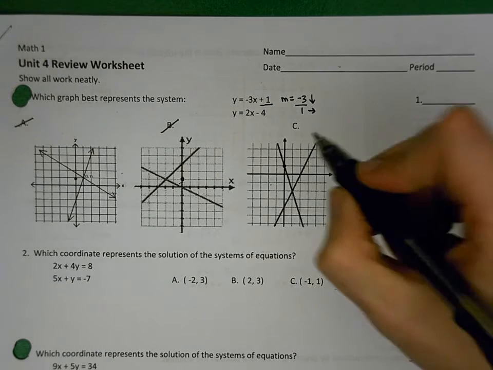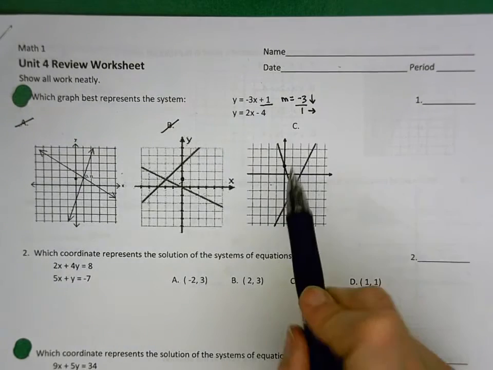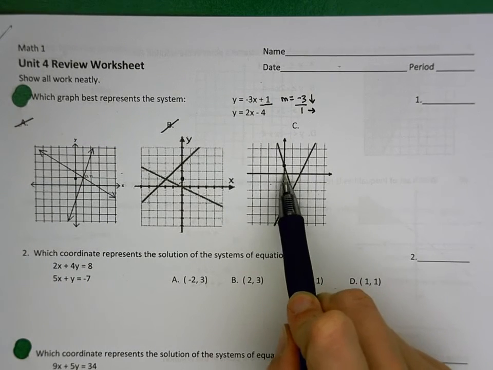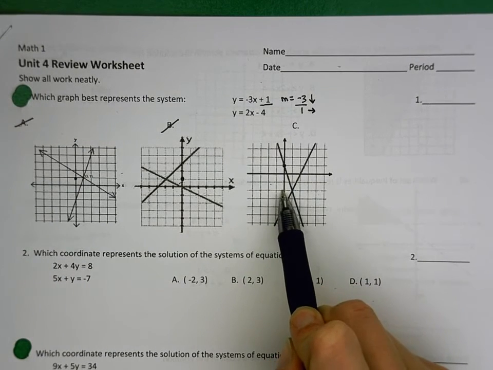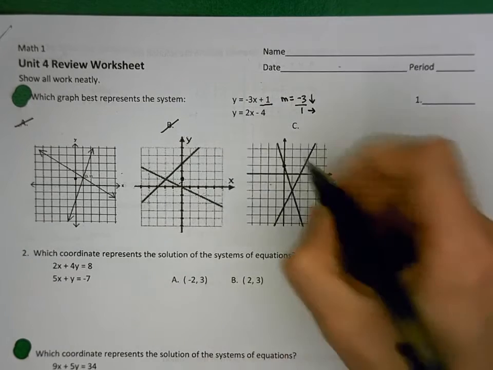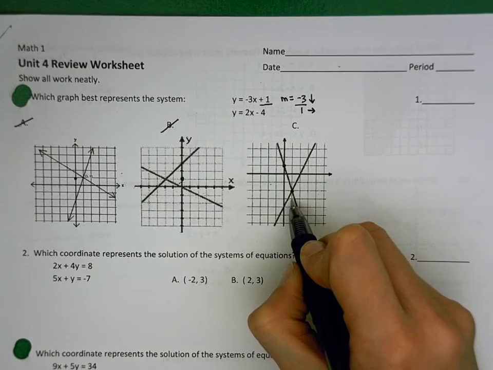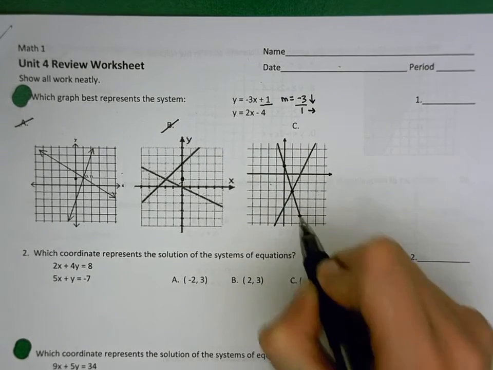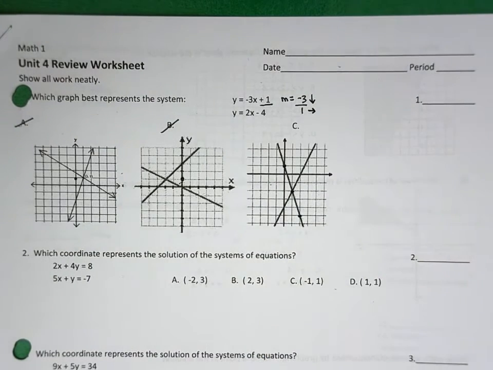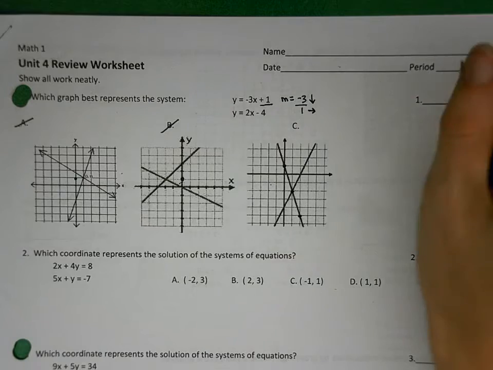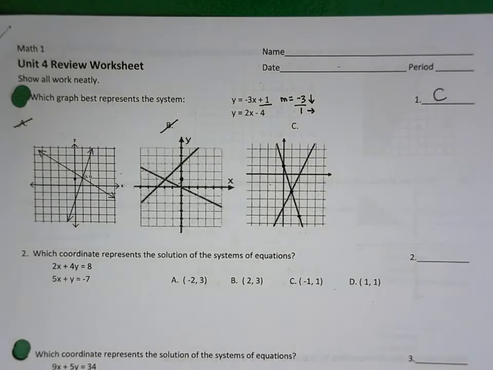It starts at 1. Okay, it needs to go down 3 and over 1. If I start there and I go down 3 and over 1, sure enough, it still follows that track. And if I check it again, go down 3 over 1, sure enough, still follows that track. Okay, so I'm pretty sure the answer is C at this point, but let's just double check that other line, make sure we haven't made an error in some way, shape, or form.